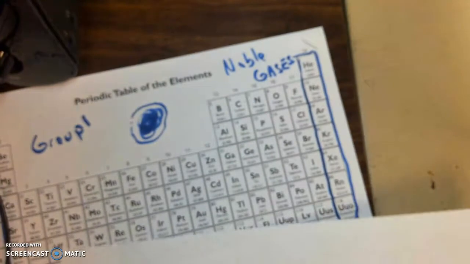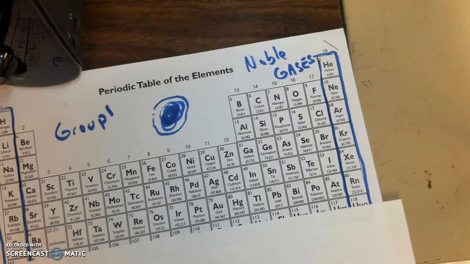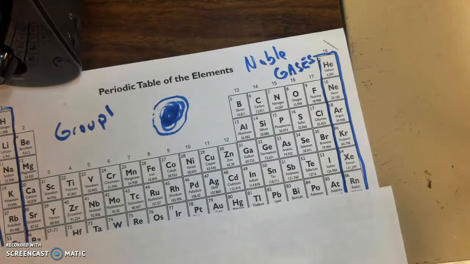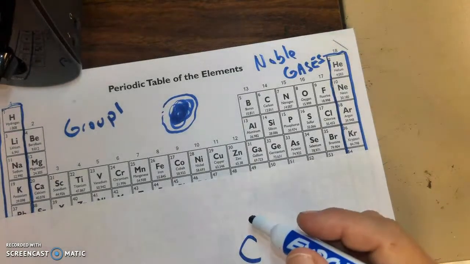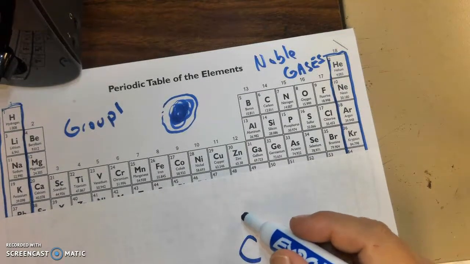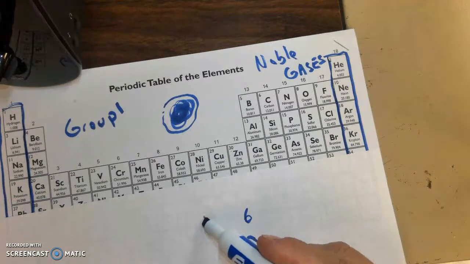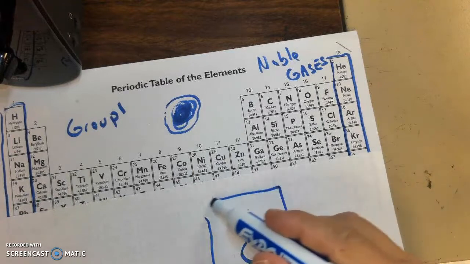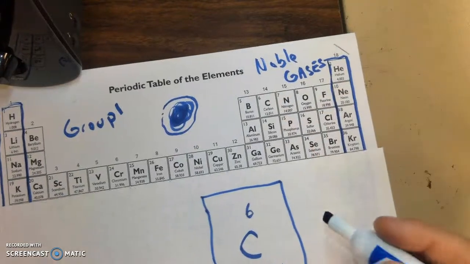Carbon. Let's look at carbon. Most of these atoms are metals. Some are nonmetals. We'll get into that. Carbon is a nonmetal. Nonmetals don't allow electricity to flow through them, and metals do. So carbon is what's called an insulator. It doesn't allow electricity to flow through it. So carbon is in group 14.